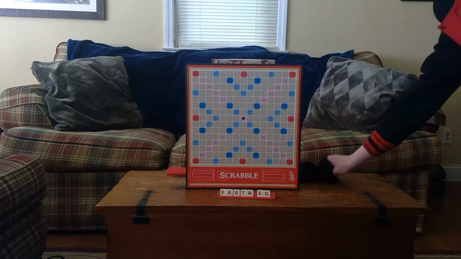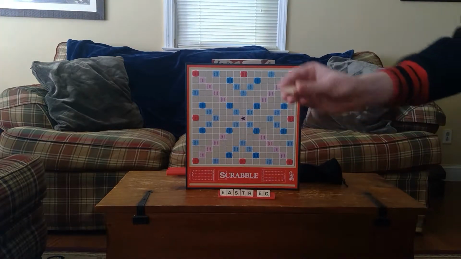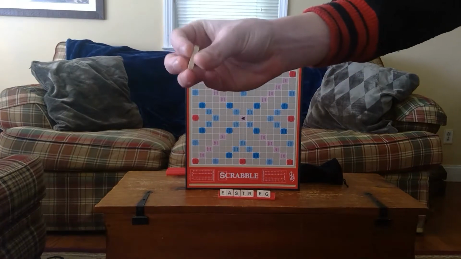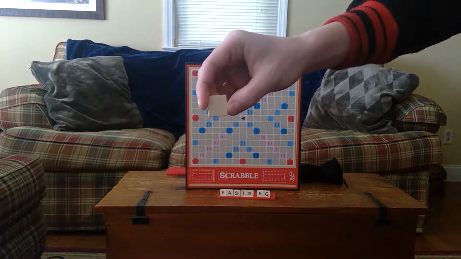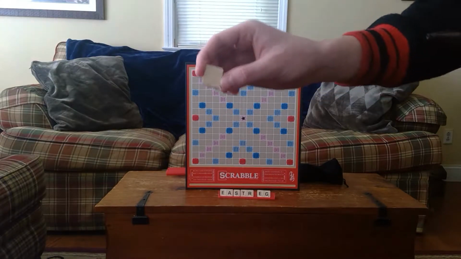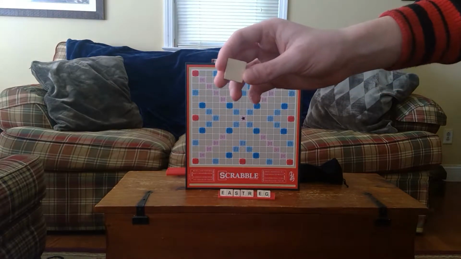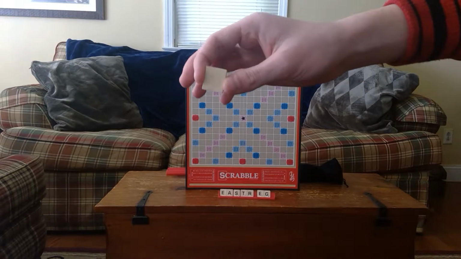When you're pulling out a tile from your letter bag, you might just get a blank. Now, a blank has no point value, but it can represent any letter you choose when you place it on the board. This can make it crucial when you want to construct specific words.